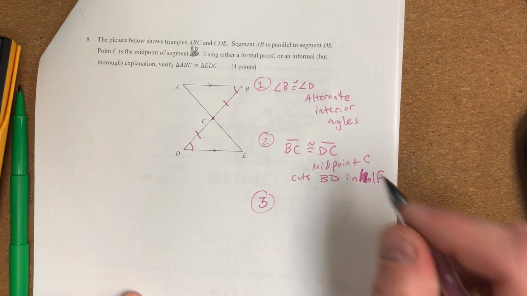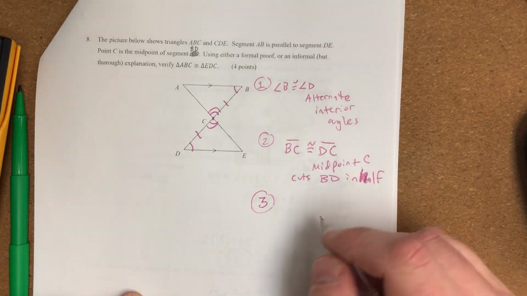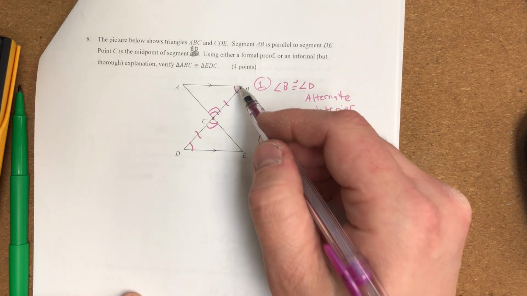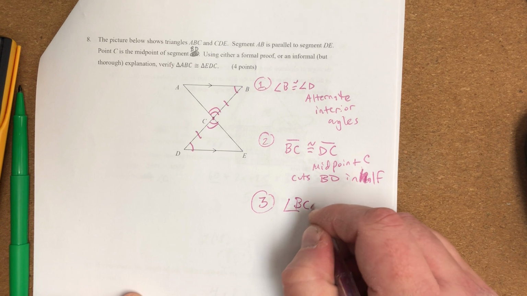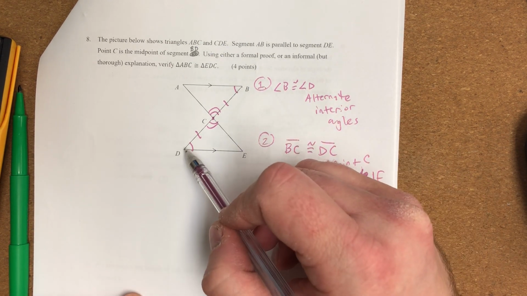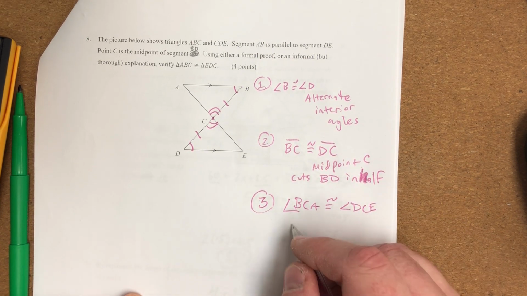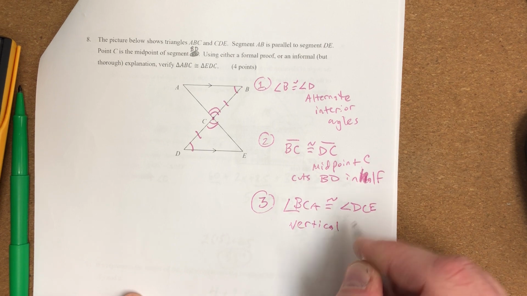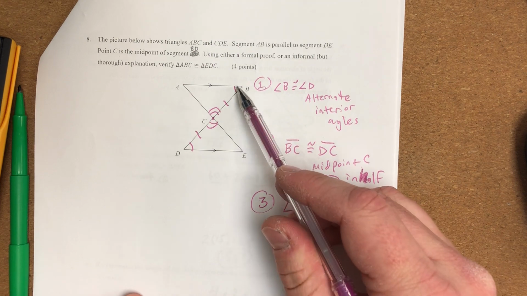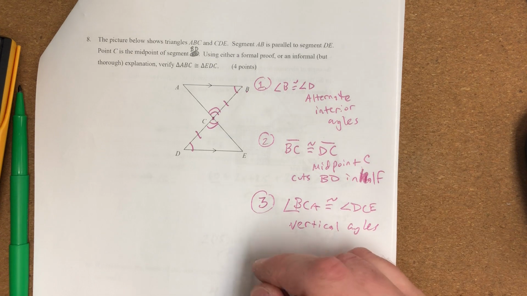I also know that this angle here and this angle here are equal to each other. So I can say that angle BCA is congruent to angle DCE. And that's called vertical angles. So since all those things are true, I now have angle that matches, side that matches, angle that matches. That's ASA.